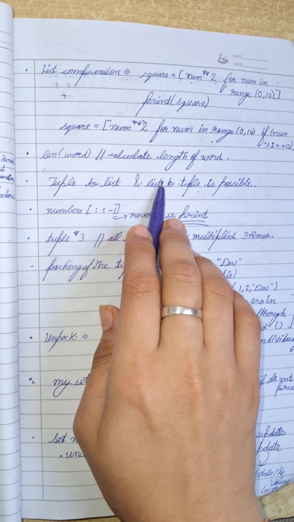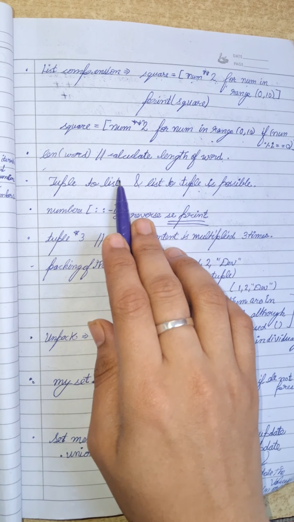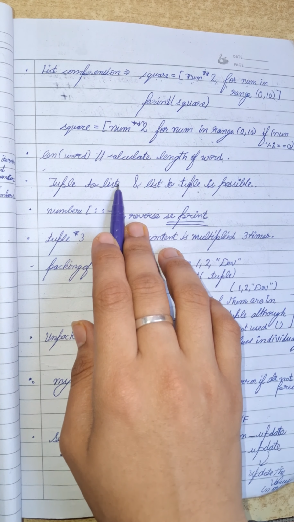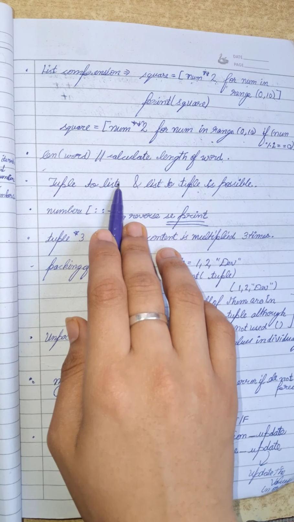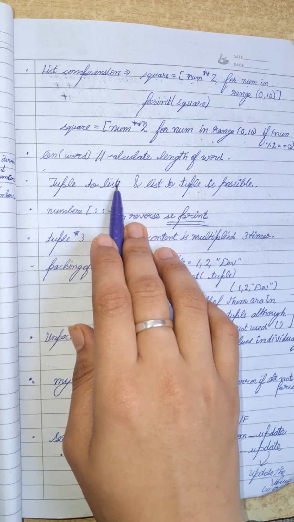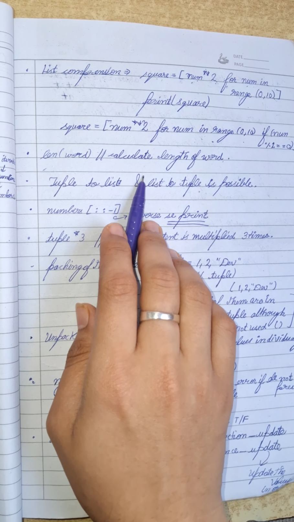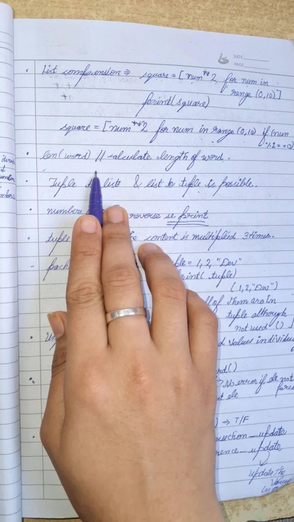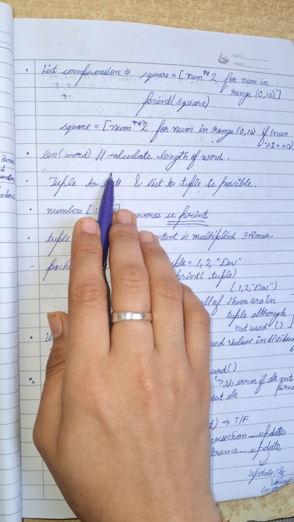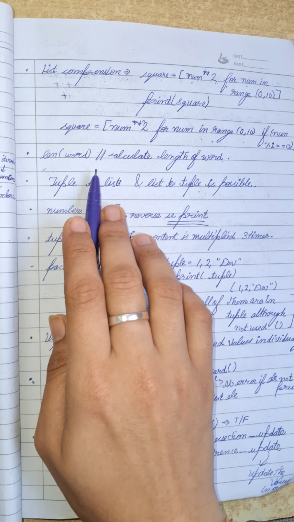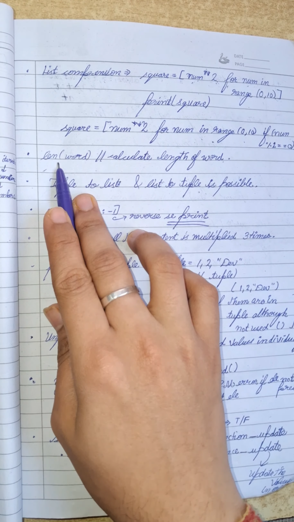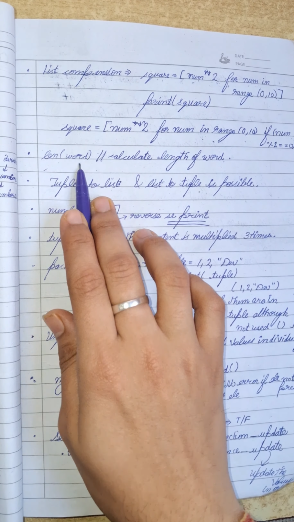Tuple to list and list to tuple conversion is also possible. How? I have told you previously that a list can contain tuples as well, and a tuple can contain lists as well. But if you want to convert the list to a tuple, then you just have to write tuple equals list, that format, the second format which I have told you. List is equal to tuple, these brackets, and the list name. Clear?